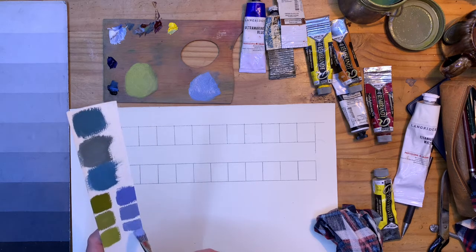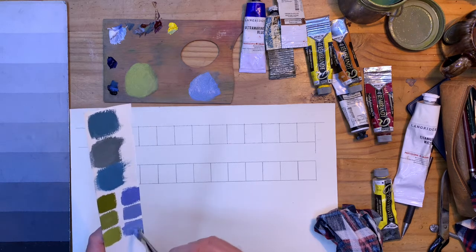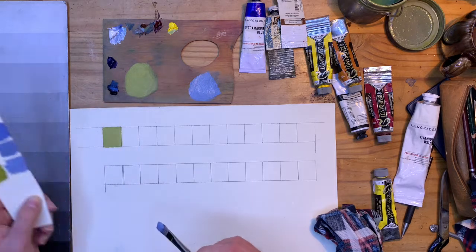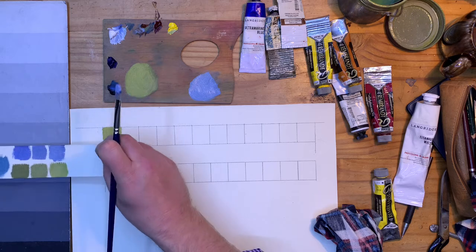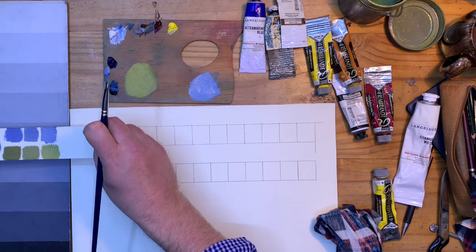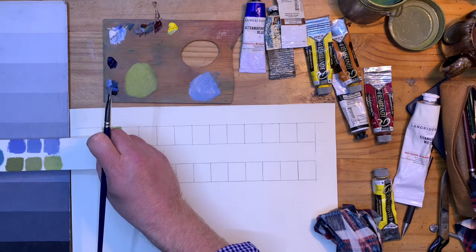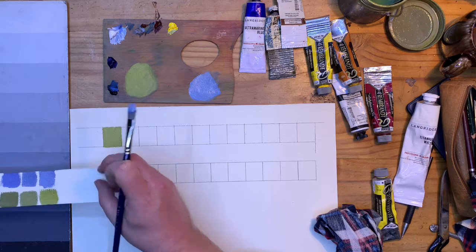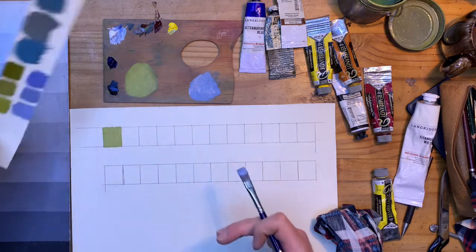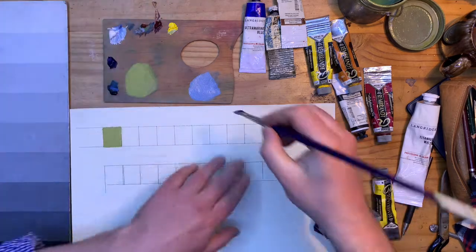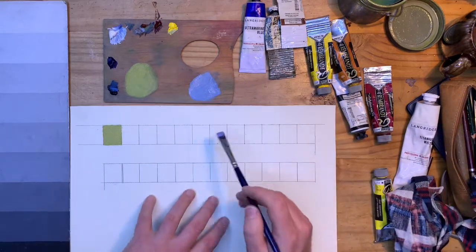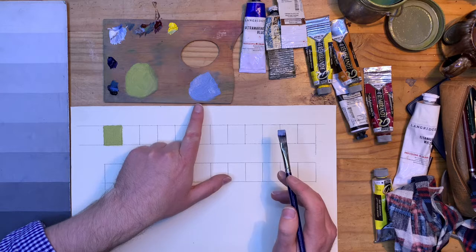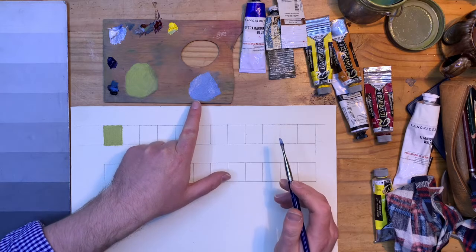It's matched in tone. There we are. So we've got a tone 5 grey blue violet here.